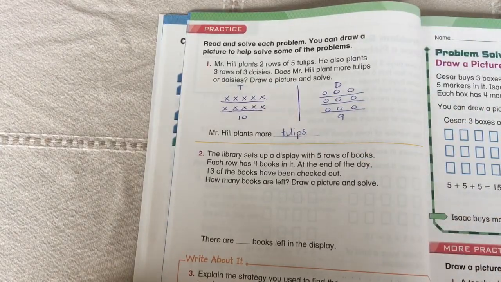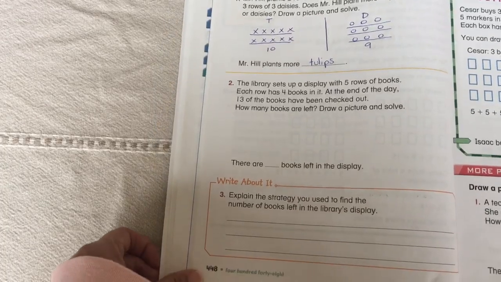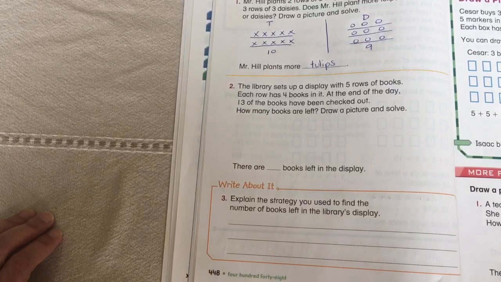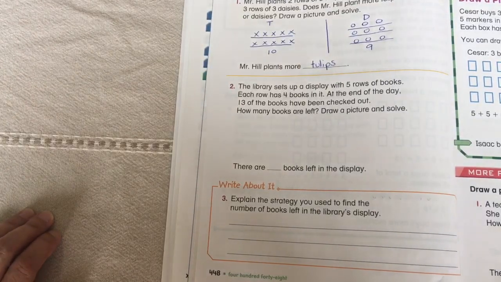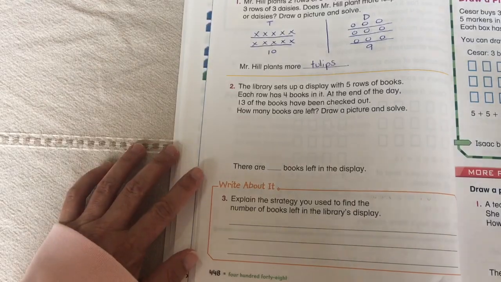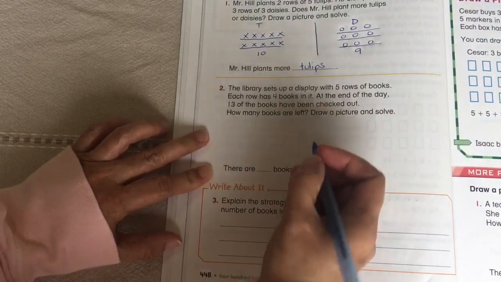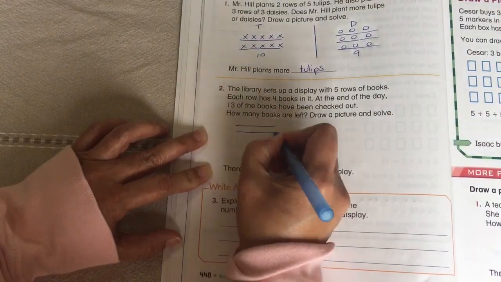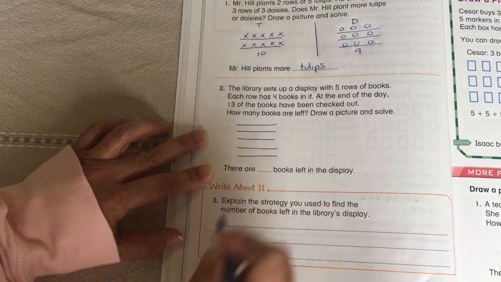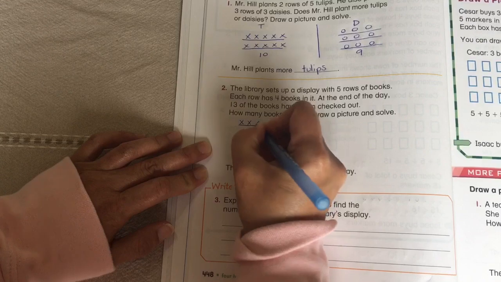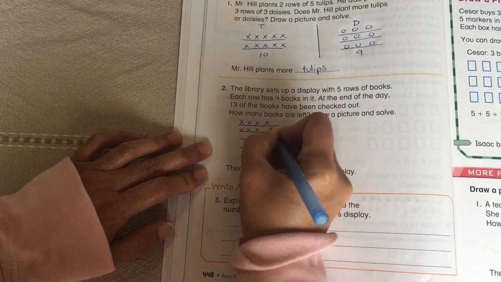Number 2, the library set up a display with 5 rows of books. Each row had 4 books in it. At the end of the day, 13 books have been checked out. How many books are left? Draw a picture and solve. Let's take it sentence by sentence, and we'll draw what we read as we go along. The library sets up a display with 5 rows of books, so I'll put 1, 2, 3, 4, 5. 5 rows. Each row has 4 books in it. 1, 2, 3, 4. 1, 2, 3, 4.